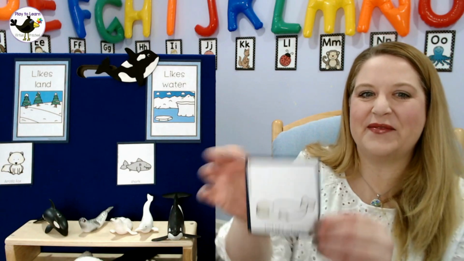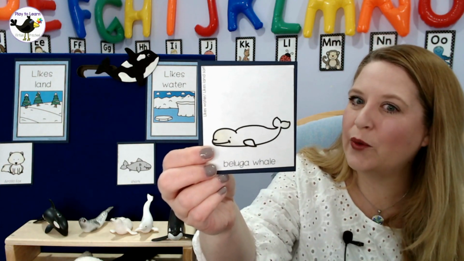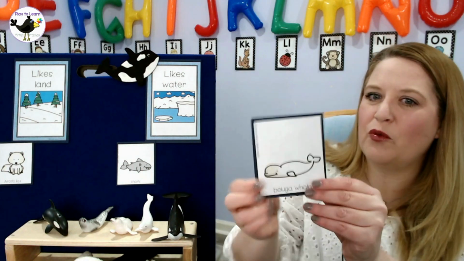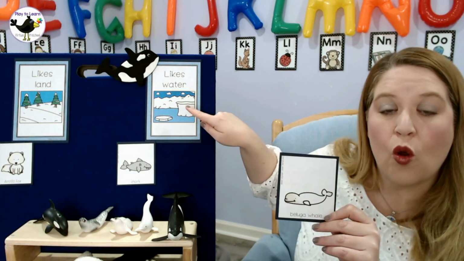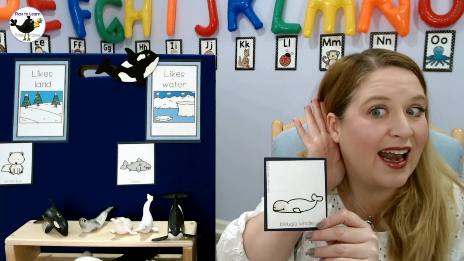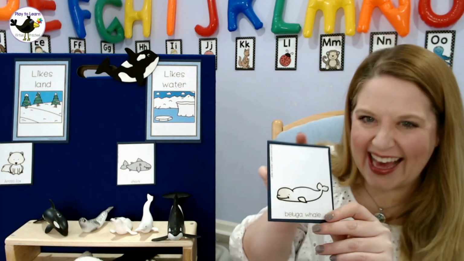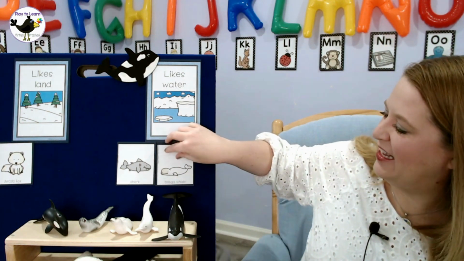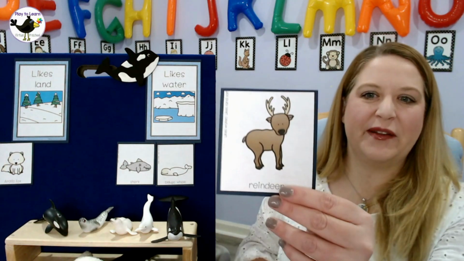Let's look at another one. This is the beluga whale. Does the beluga whale like to live on land or water? Say it. Say water. Yes, the beluga whale swims in the water. Well done. Here's another one.